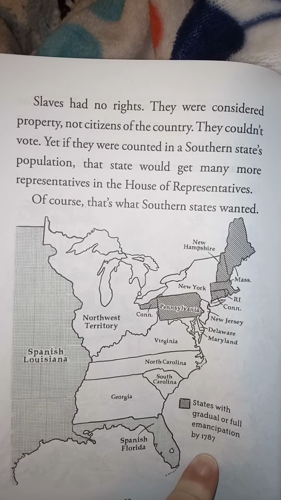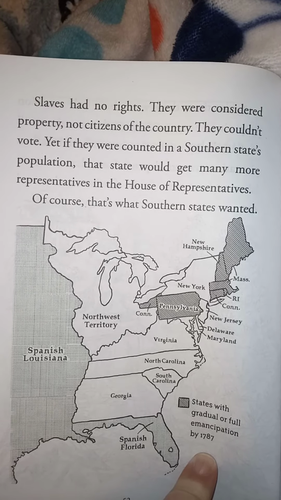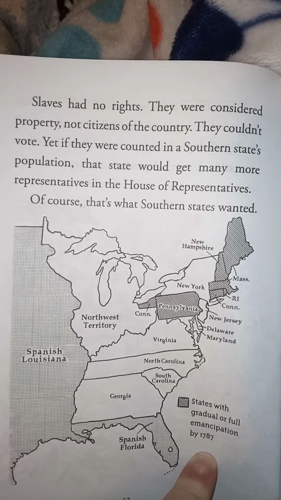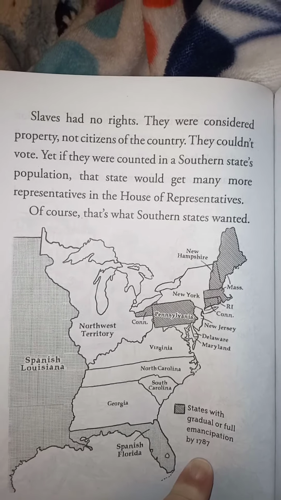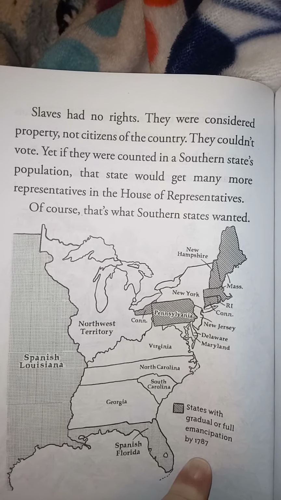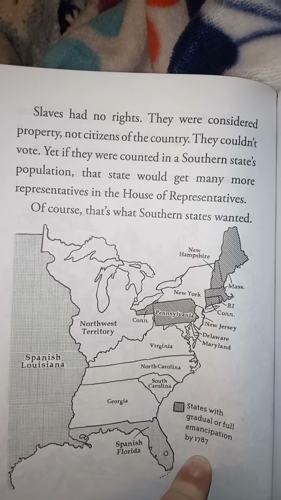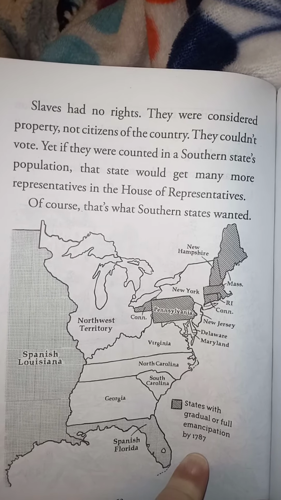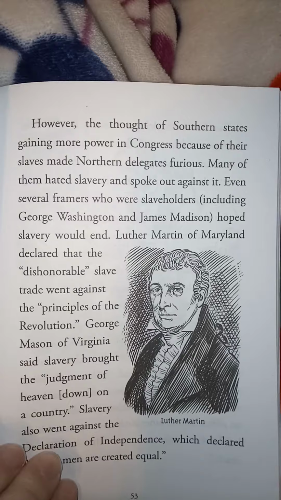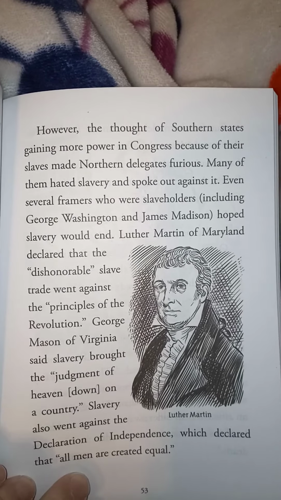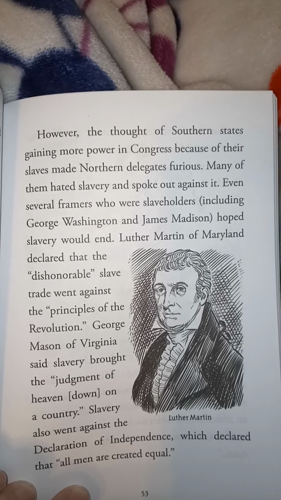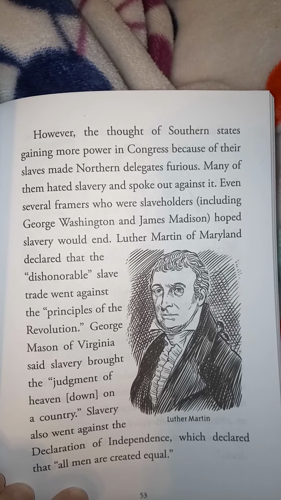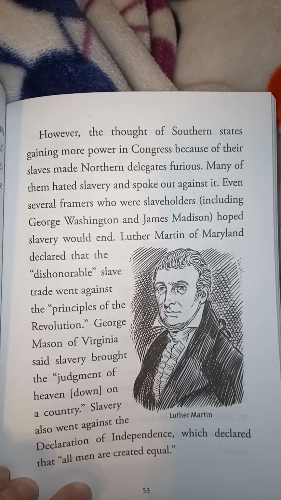They couldn't vote. Yet, if they were counted in the southern state's population, that state would get many more representatives in the House of Representatives. Of course, that's what the southern states wanted. However, the thought of southern states gaining more power in Congress because of their slaves made northern delegates furious.